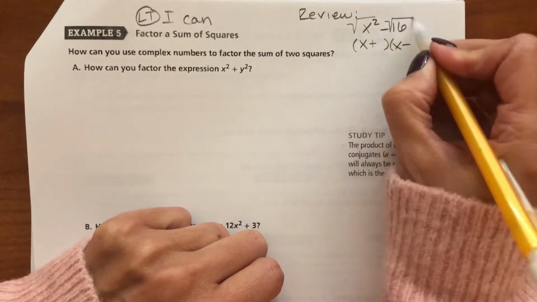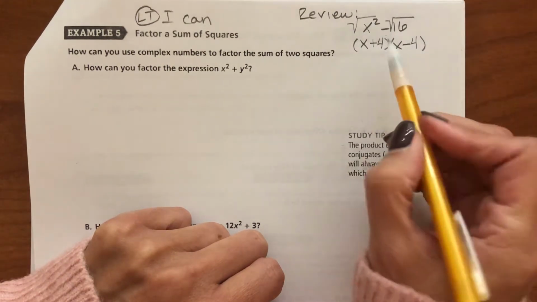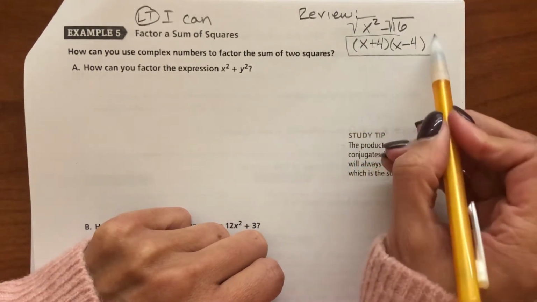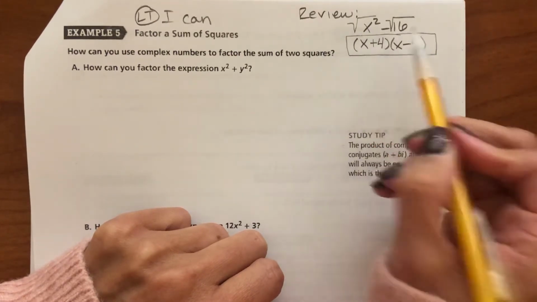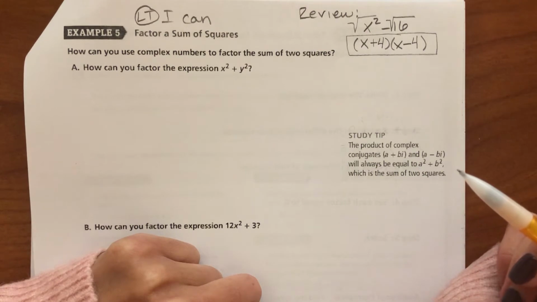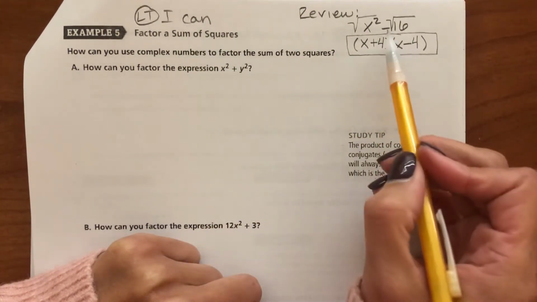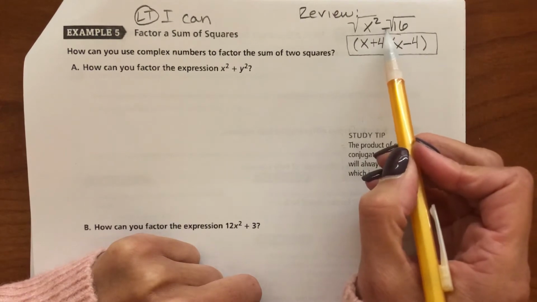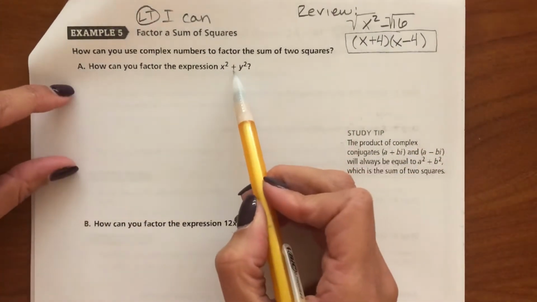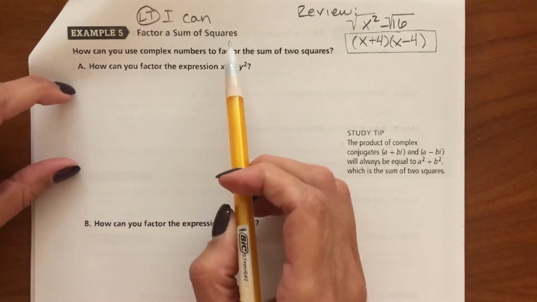And then I take the square root of 16, that's 4, so 4 and 4. And that would be the factored form of x squared minus 16. So now we're looking at a sum. So instead of a difference, instead of subtracting, it's going to be adding here. So that's what we're talking about, factoring a sum of squares.